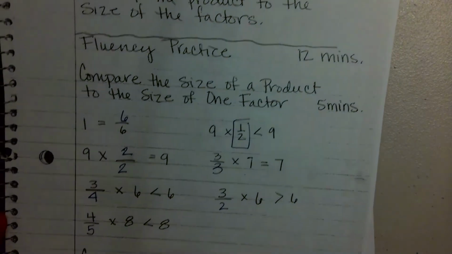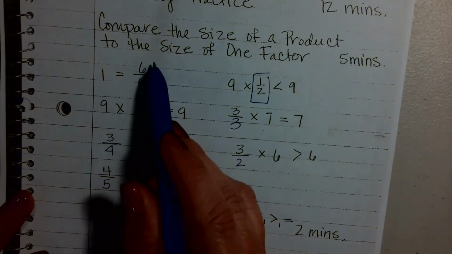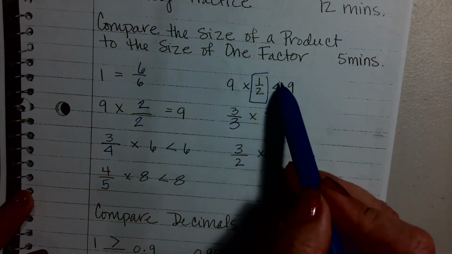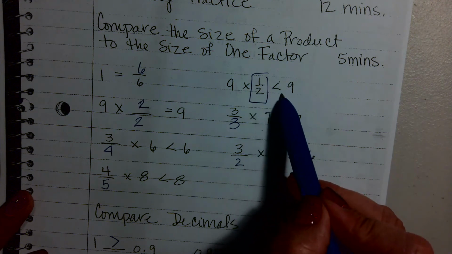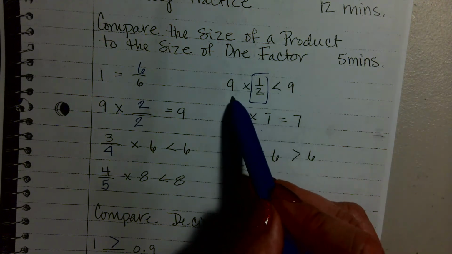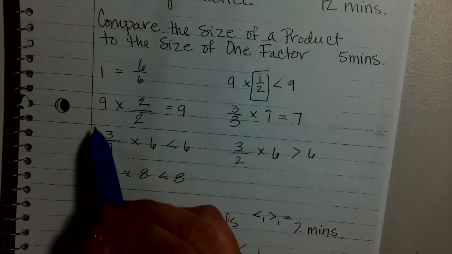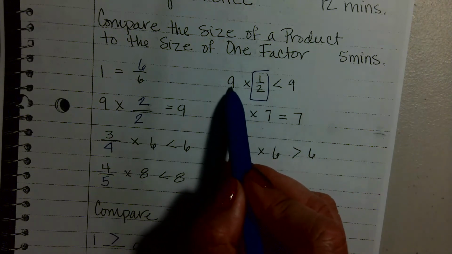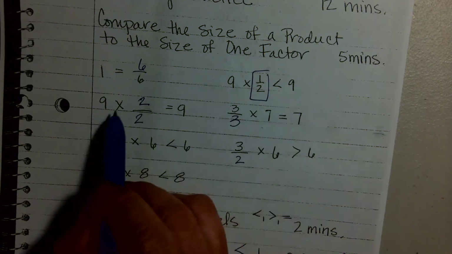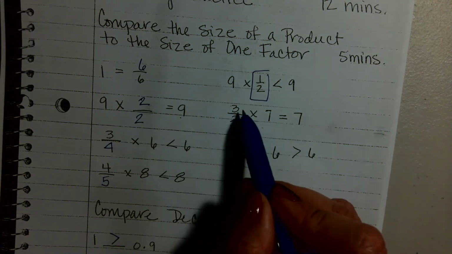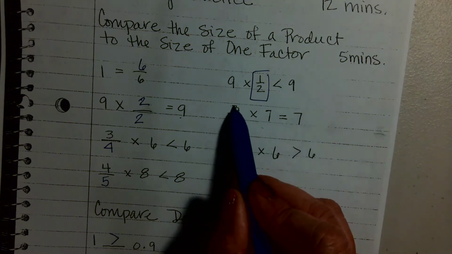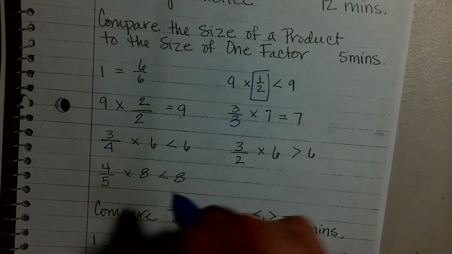Okay, so let's review. 1 is equal to 6 over 6. 9 times 1/2, the scaling factor. So if I multiply by half, our product is going to be less than 9, right? We know when we multiply 9 times 1/2, our number is going to be smaller than 9. 9 times 2 over 2 is going to give us 9. 3 over 3 times 7 is going to be equal to 7, because really that's equivalent to 1, right?